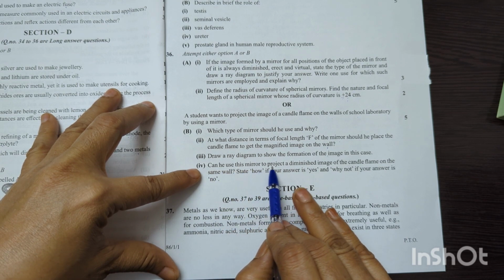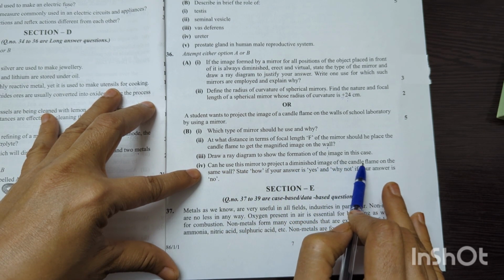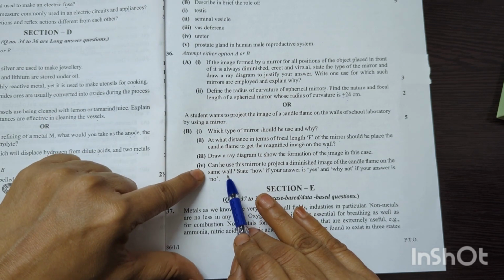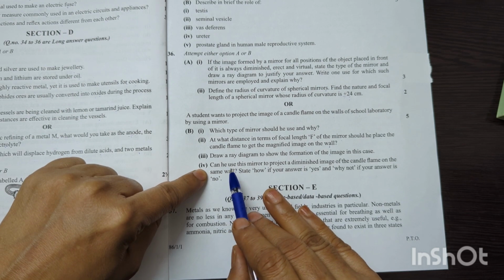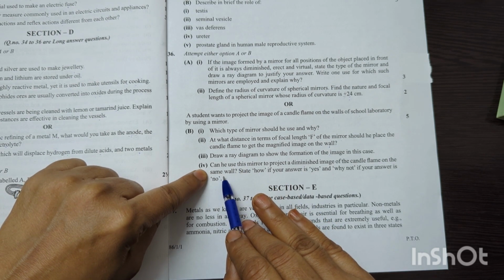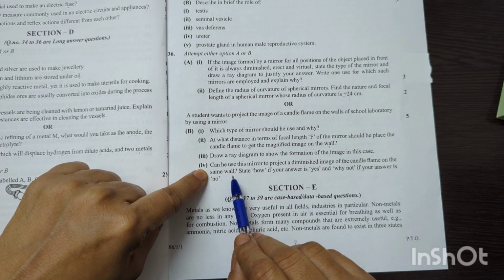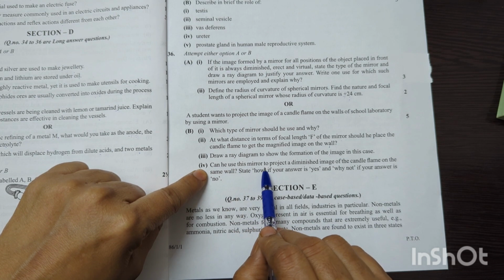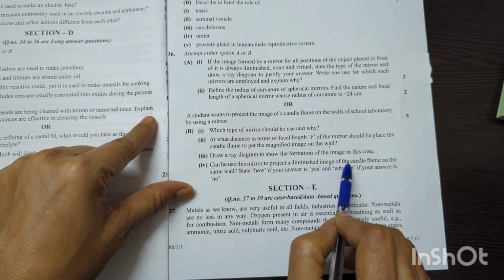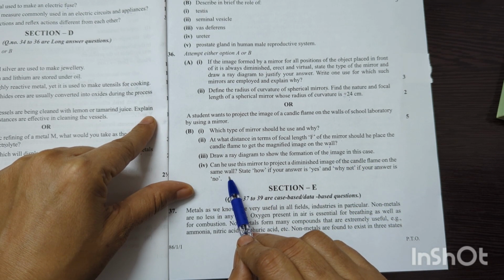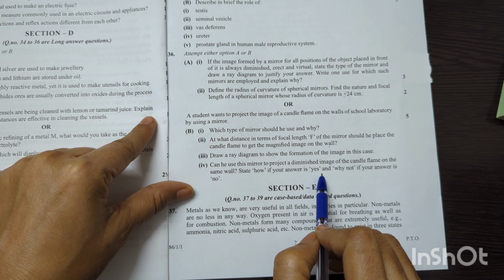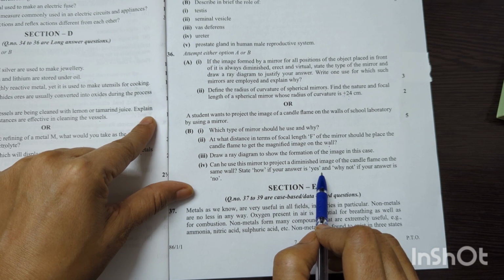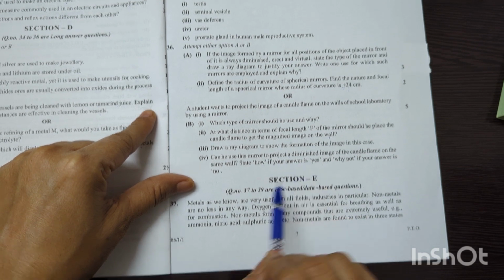Can he use this mirror to project a diminished image of the candle flame on the same wall? A diminished image is possible when the object is at a longer distance. Beyond C, you can form a diminished image, because up to C the image is the same size. So, yes. State how: if the object is at a greater distance, then its image is diminished and can be caught on the screen, and the wall is the screen then.